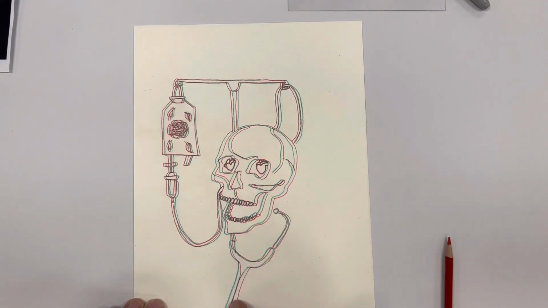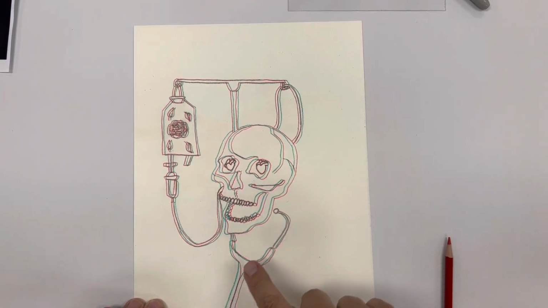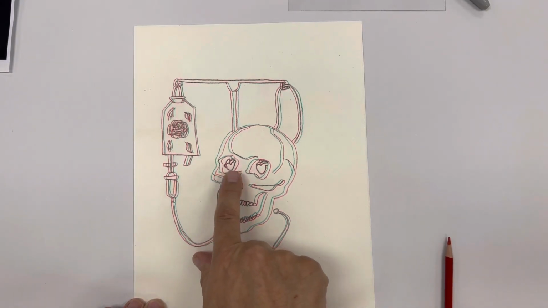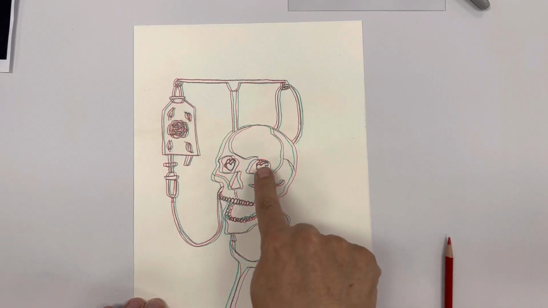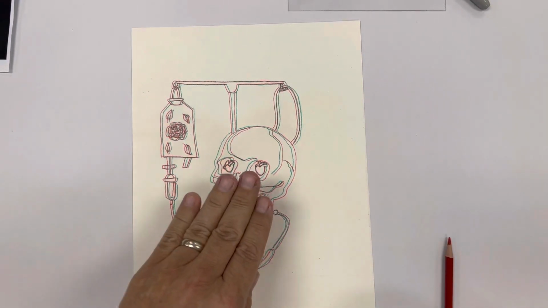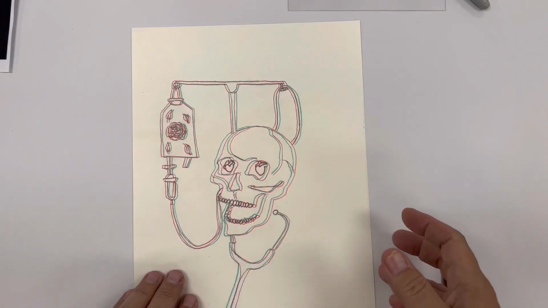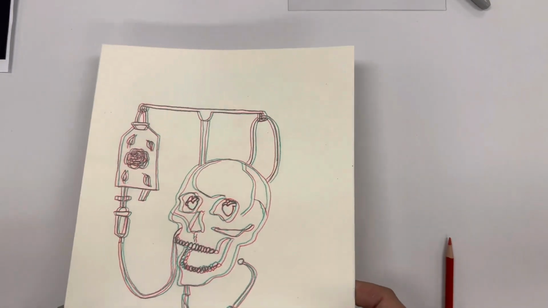And then this is actually tipped in space, so the stethoscope appears to be going in 3D off in this direction. And the little hearts in the eyes are matching each other, so they're on the picture plane. And it looks like when you use the glasses, that it has 3 layers of depth plus an angled piece of depth. So that's really challenging to do. So how do we start?